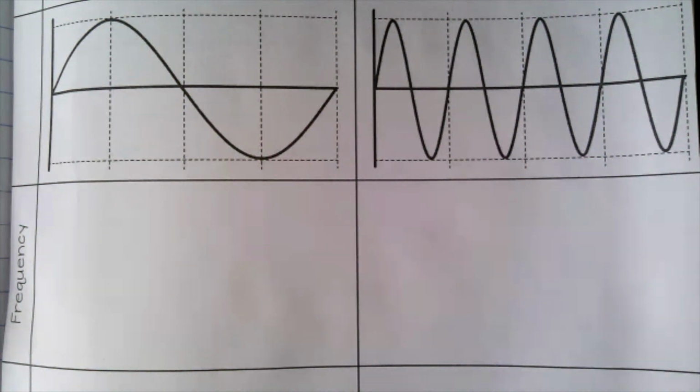How would you describe the wavelength of wave number 1? Using descriptive terms, would you say it's long or short? Zayden, short.